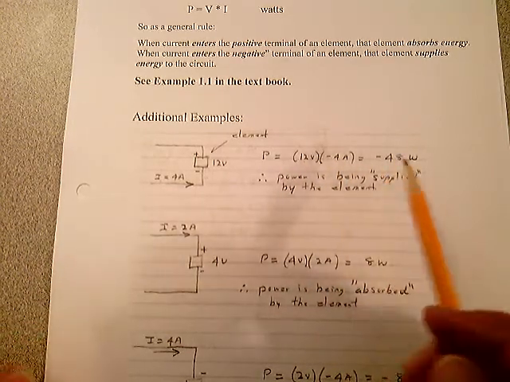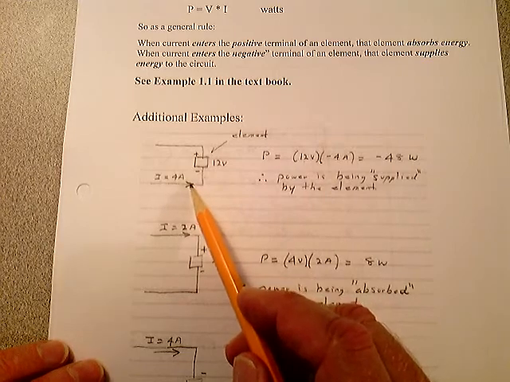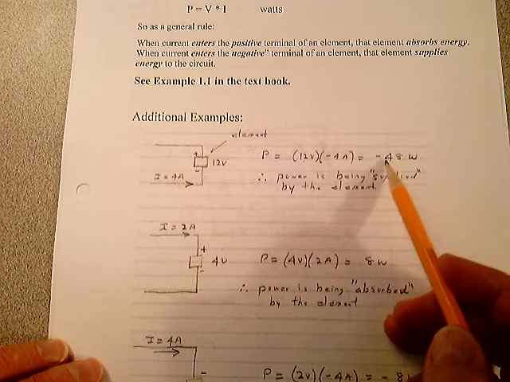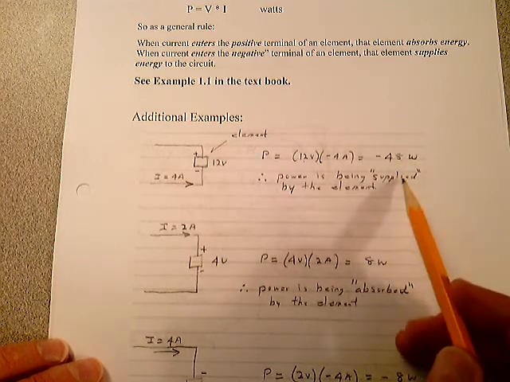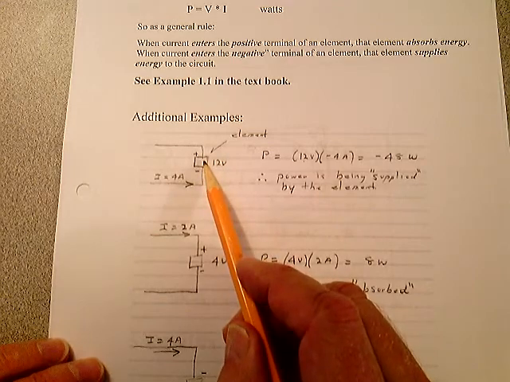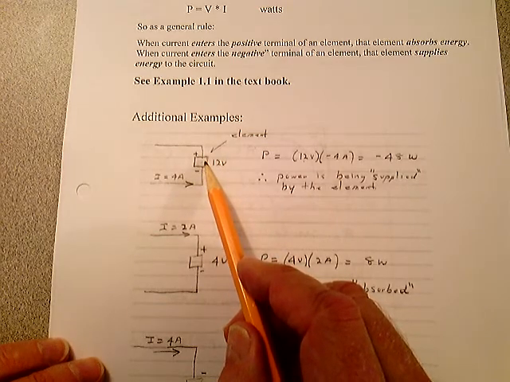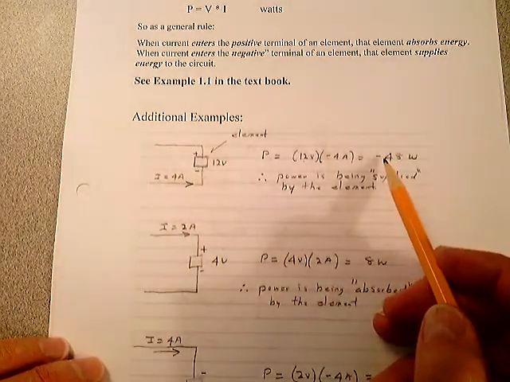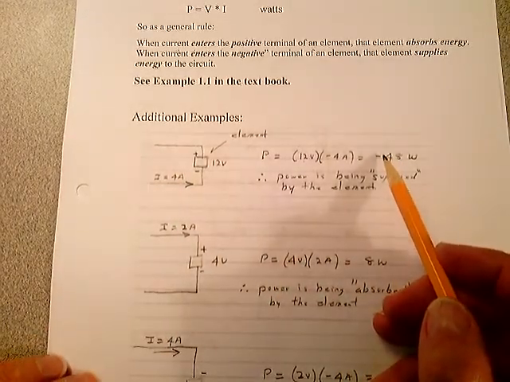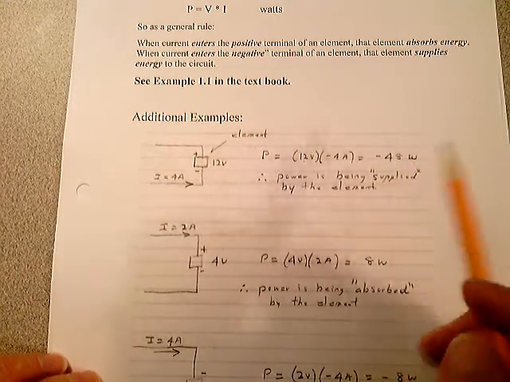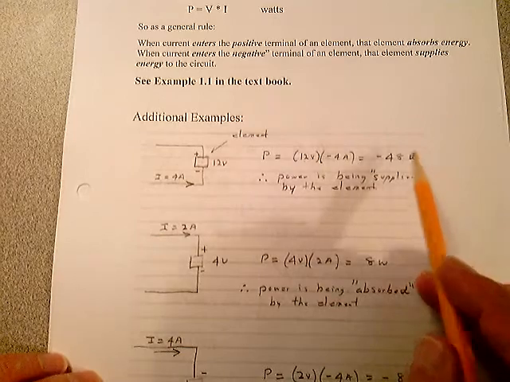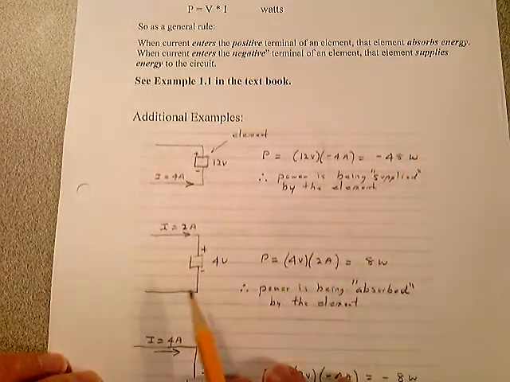Now what the author does is he calls this a negative current if it's flowing into the negative terminal. And if you get a negative value for power, he says that's being supplied. This is supplying power to the circuit, this circuit over here. But this is just a convention that this author uses. We're not even going to worry about that convention. There's no such thing as negative power and positive power. There's either power that's absorbed or there's power that's supplied.